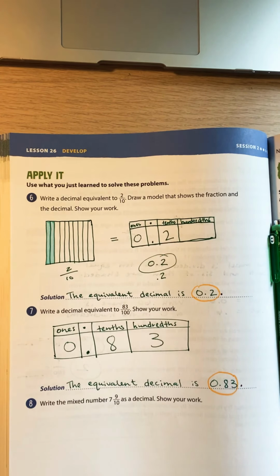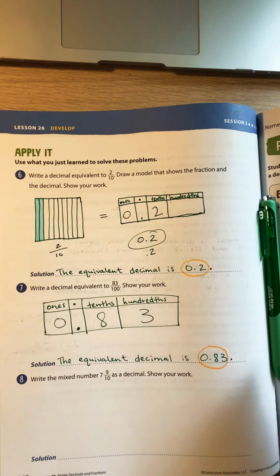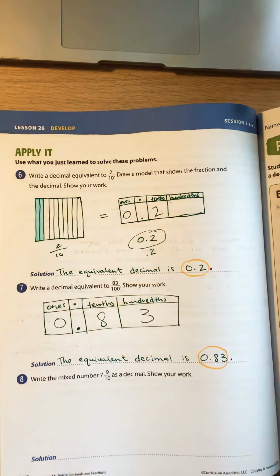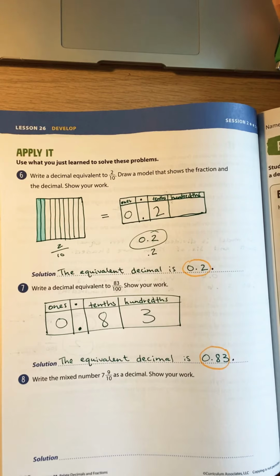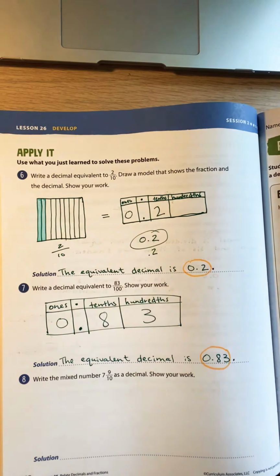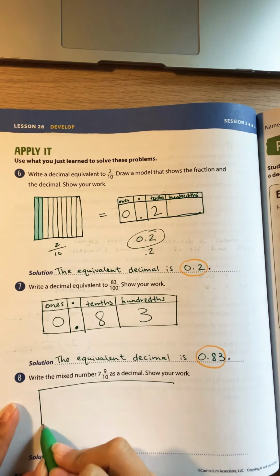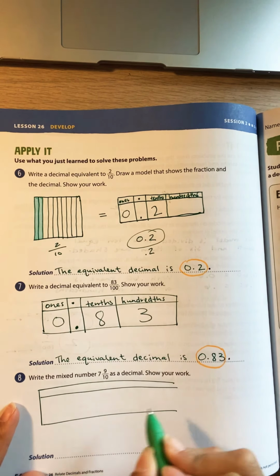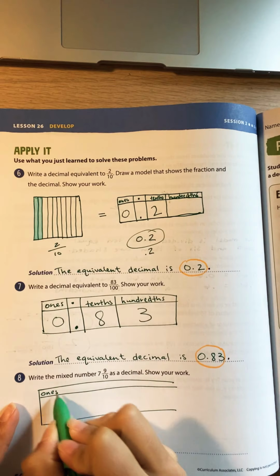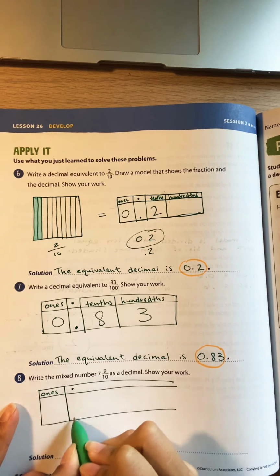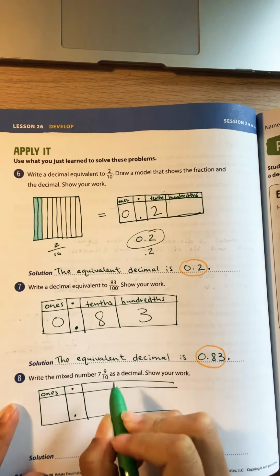Okay. Number 8. Ooh, this one's a good one. Okay, write the mixed number 7 and 9/10 as a decimal. Show your work. Okay, place value chart. Wish they had already written these out for me. I don't like writing place value charts, because apparently I can't draw straight lines.